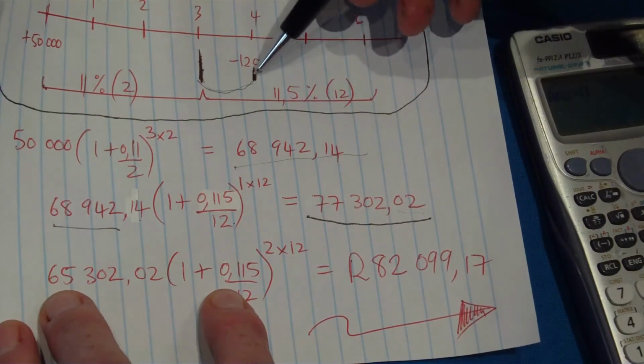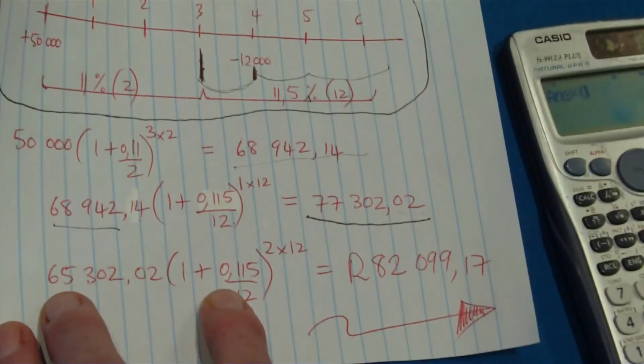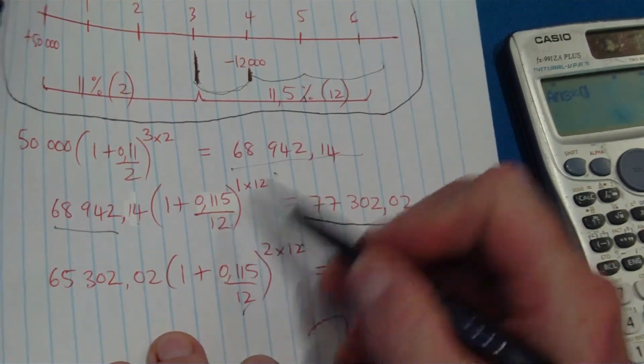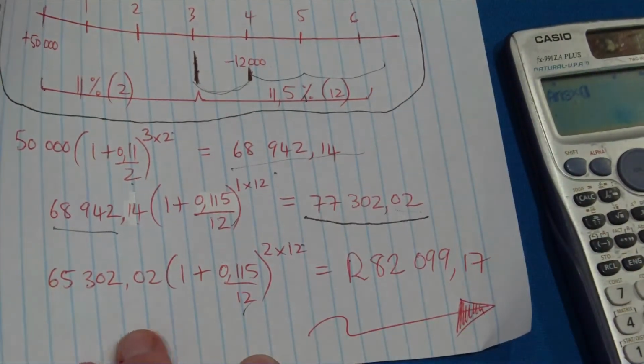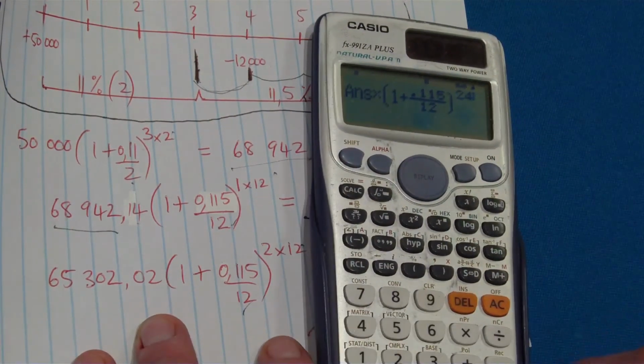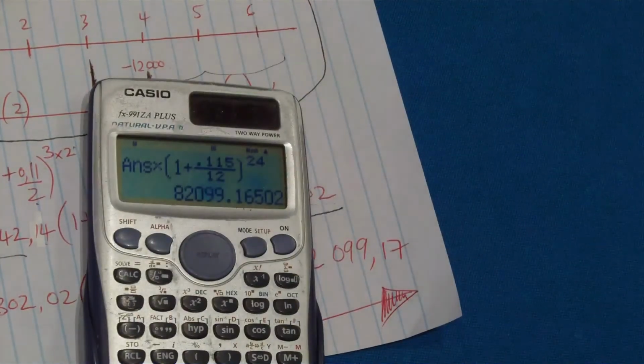What's left from there? It's only for another 2 years, at that 11.5% compounded monthly. Always make sure that that's there, and that's there, and that's there. Always with compound interest. And you power of, what's that? 2 times 12, 24 equals. And you'll end up with 82,099.165, which will run off to 17.